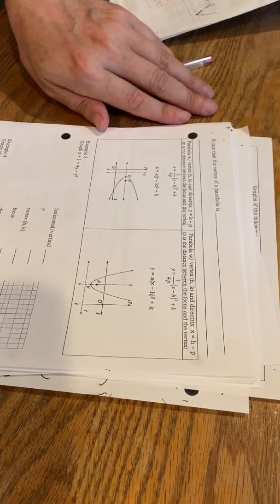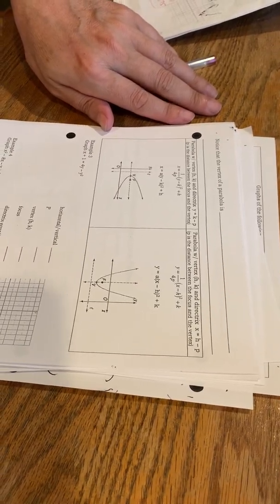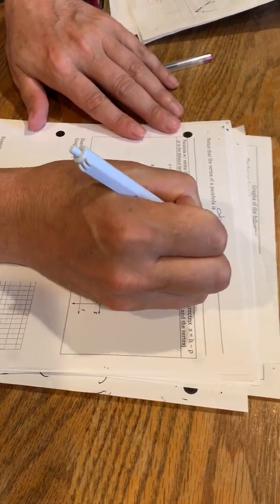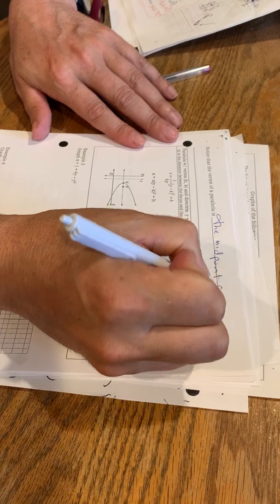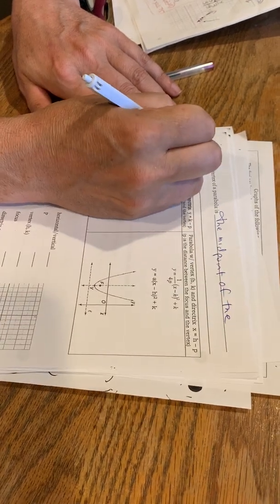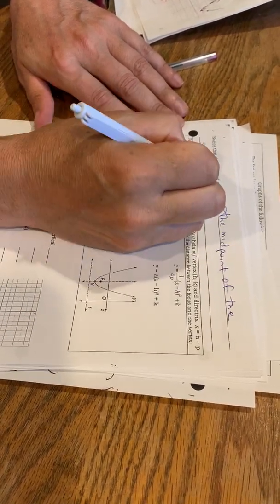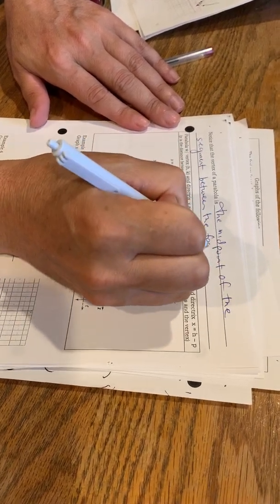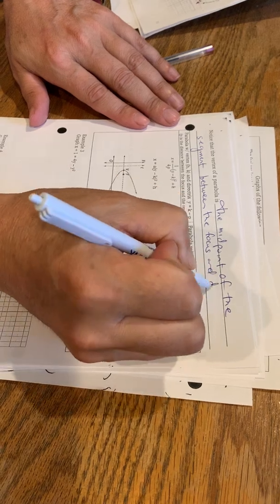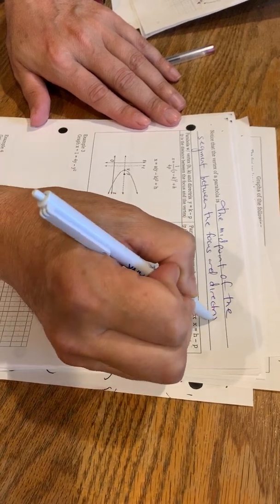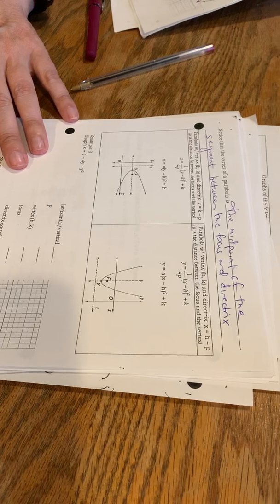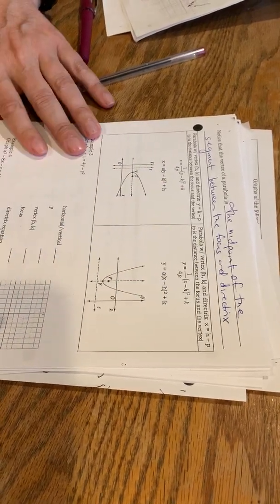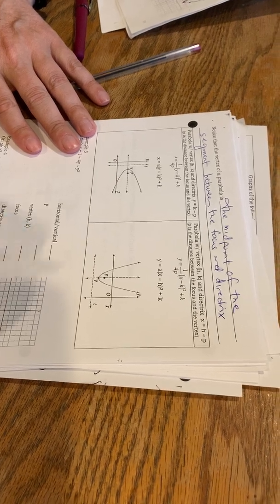This is page 11 from section 10.5. Notice the vertex of a parabola, which we noticed on the other page, is the midpoint of the segment between the focus and the directrix. So the vertex is always smack dab right in between the focus and the directrix. So this is just the equation in general when the vertex is not the origin.